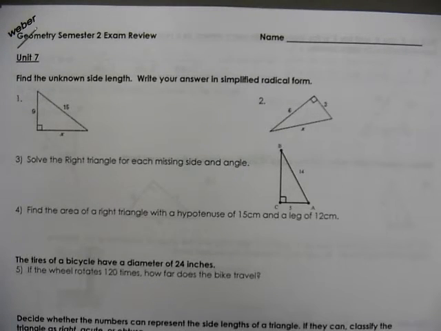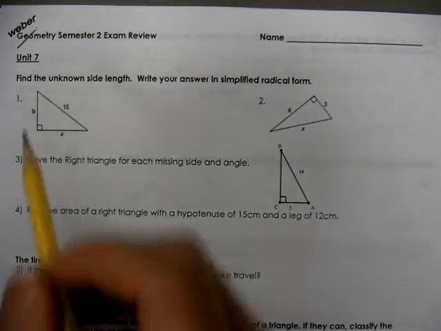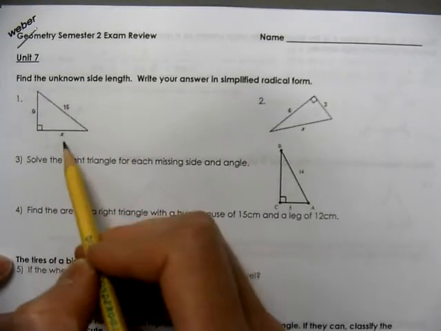This is Geometry Semester 2 Exam Review. We're going to start with Unit 7. We're going to find the unknown side length.